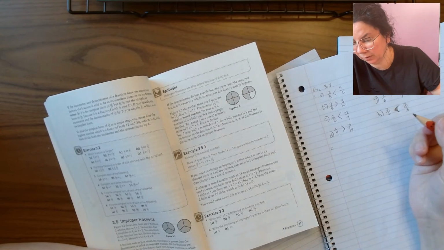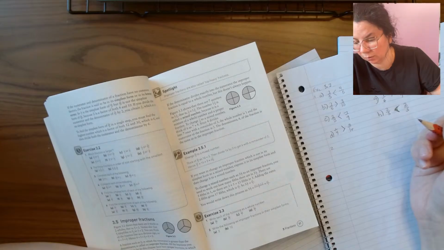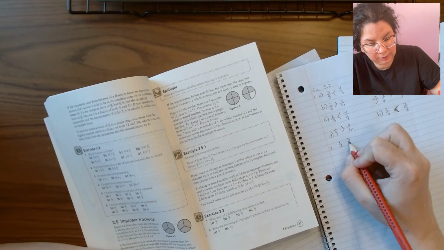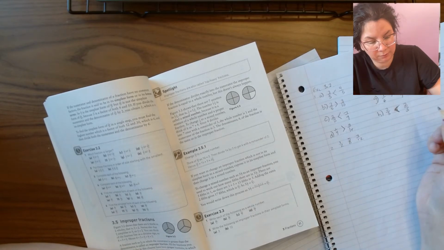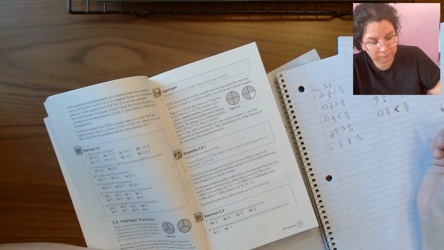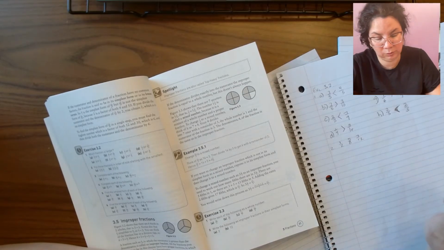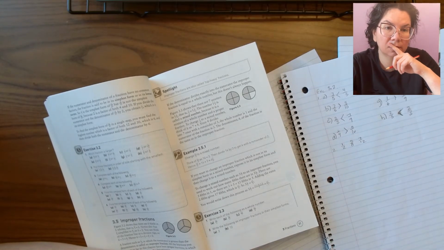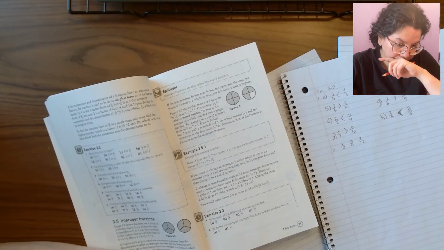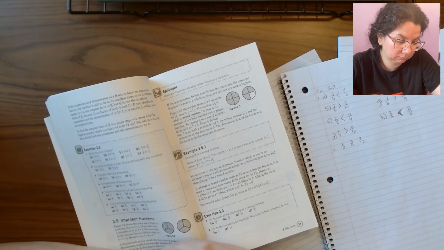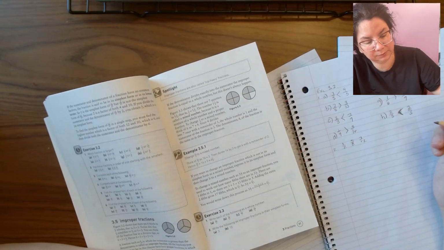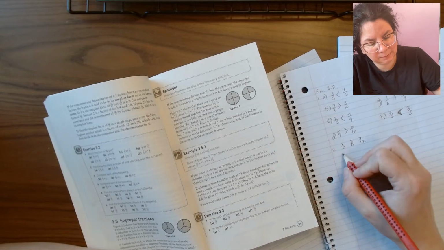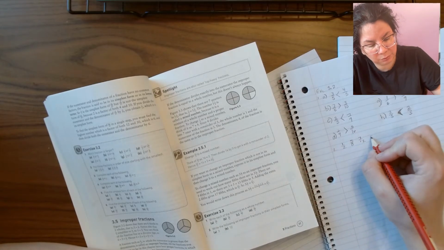Question 2. Put these fractions in order of size starting with the smallest. So the numbers are 1 over 2, 5 over 8, and 7 out of 12. Okay, so the smallest to the biggest. So that means they all have to have the same denominator, which would be 24, I think.